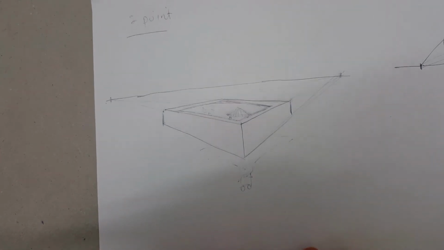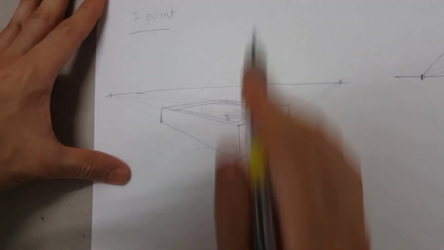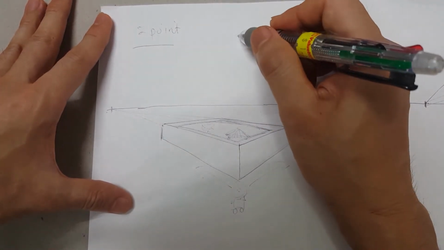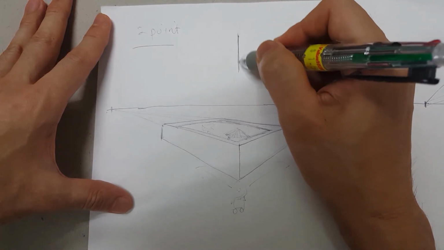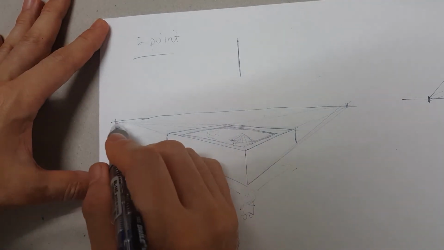Of course we could draw upwards. Imagine if we are looking up to the sky, how will it look like? Again, this could be a building that is floating in the air, and of course here we have the corners.